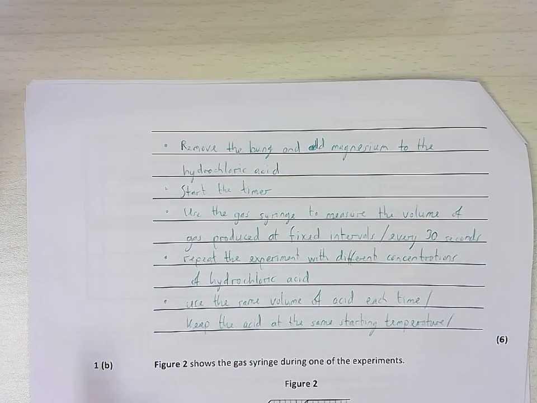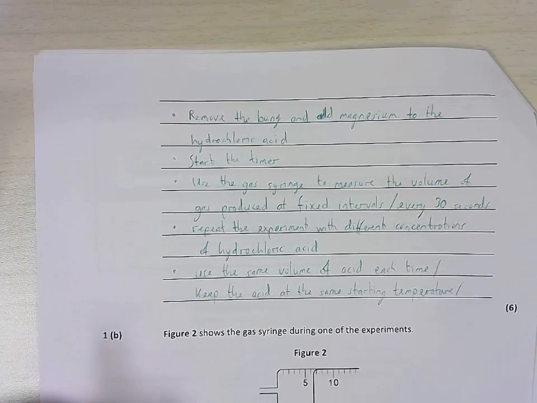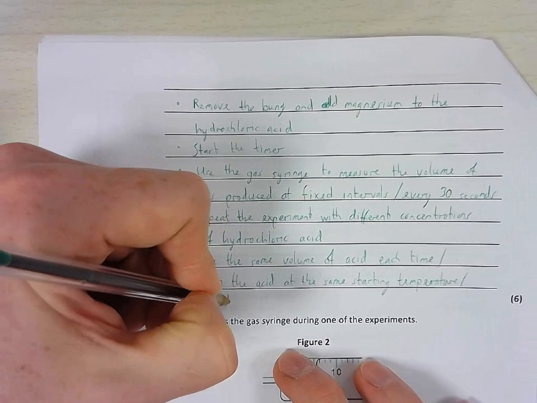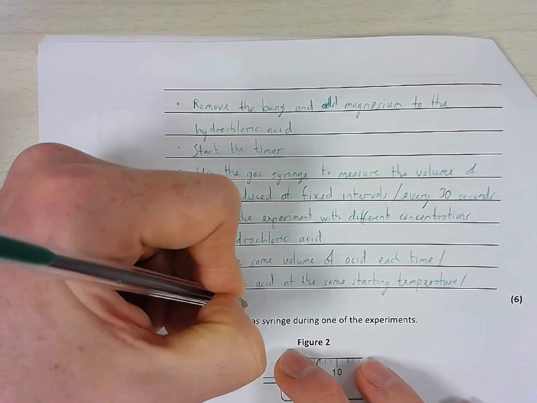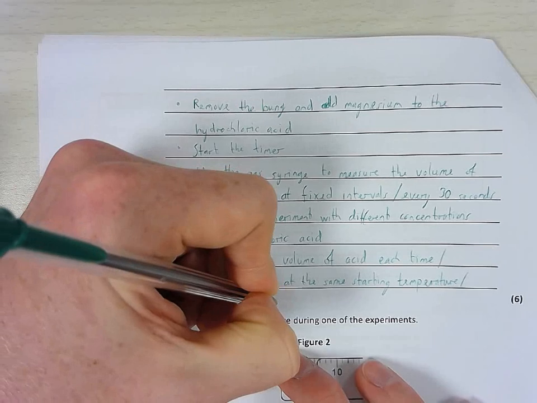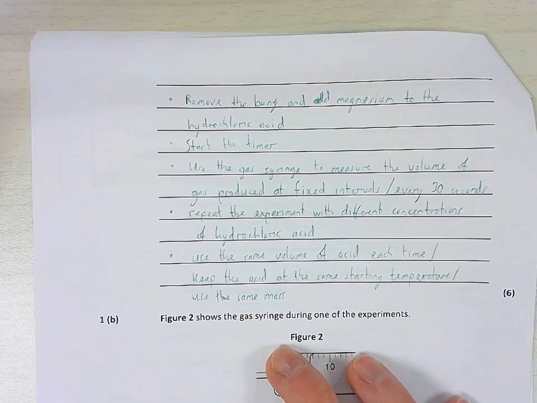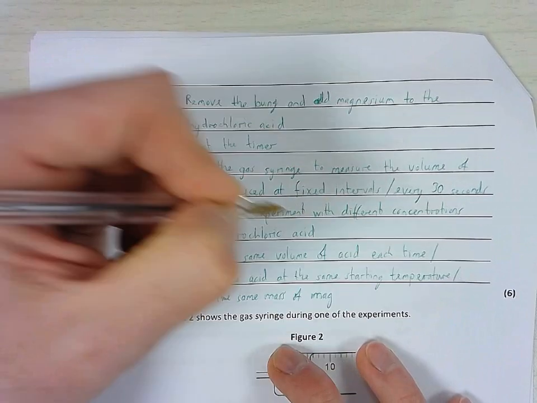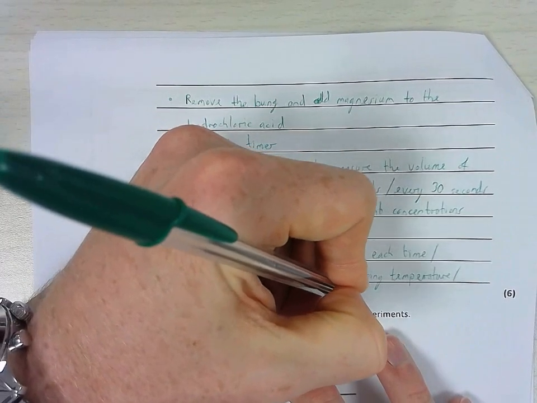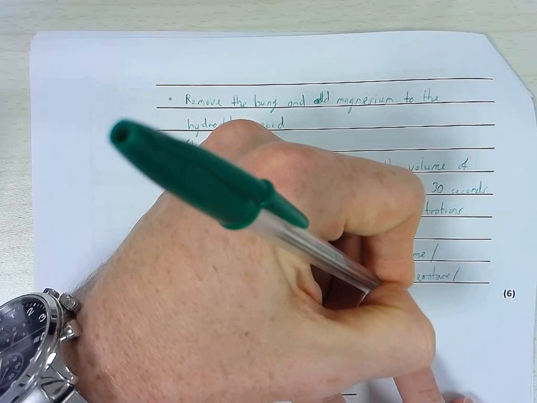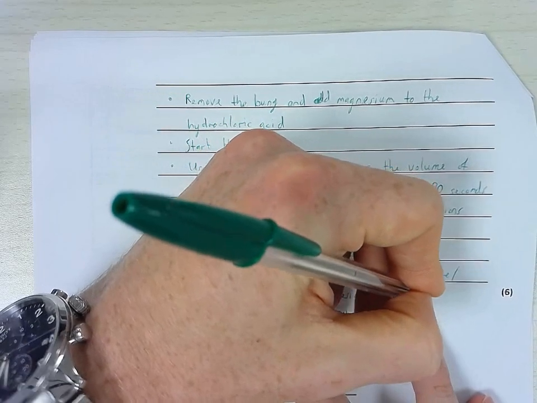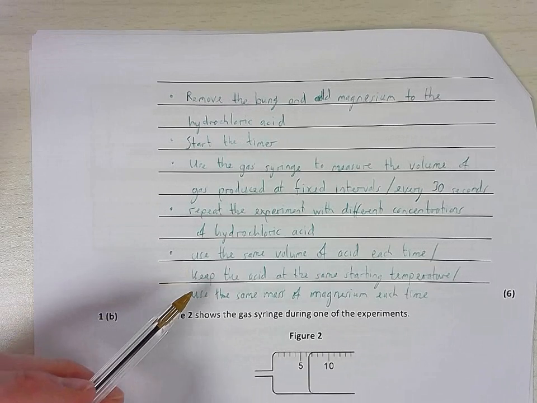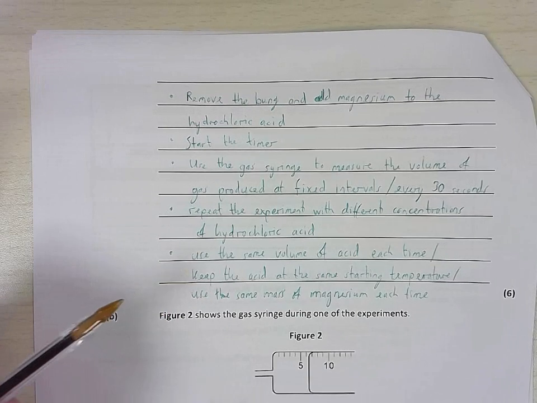And we've still got maybe one more other control variable we could use, which is to say use the same mass of magnesium each time. So to get the 5th and the 6th mark, you need to have said two of these three things.